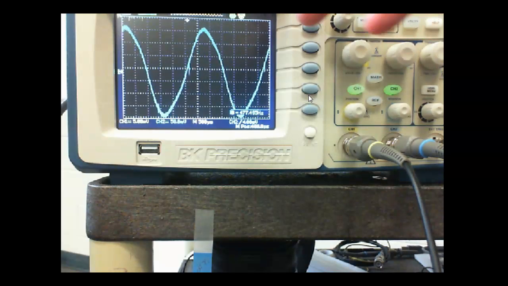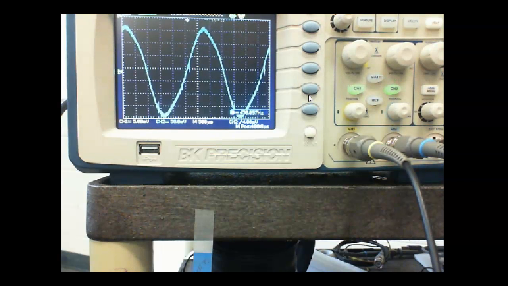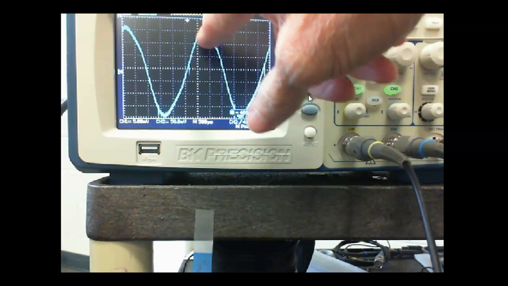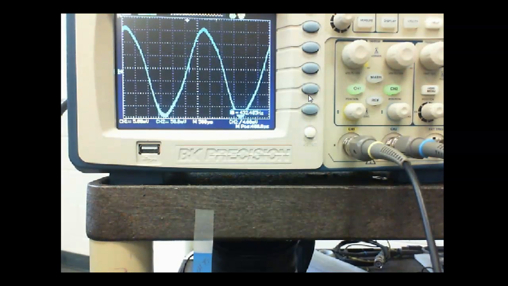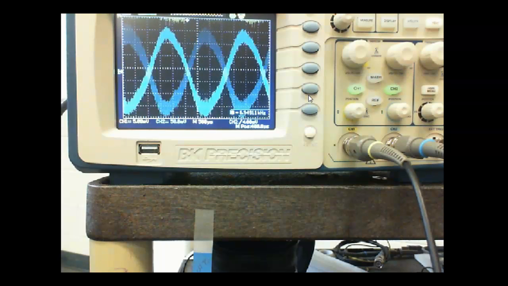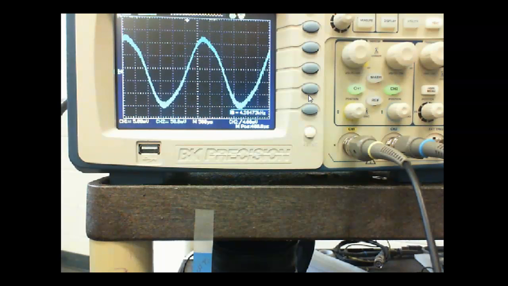So this is 0 ohms. In fact, I can turn off channel 2. And what do we measure? 350, 300, 360. And then we're going to come up here. I'm going to adjust this, or try to, until it drops down to 1/2.